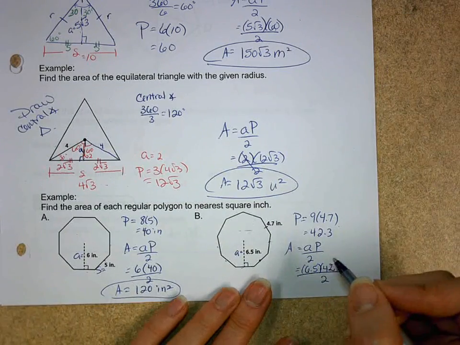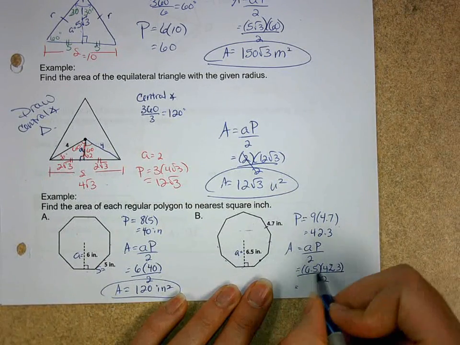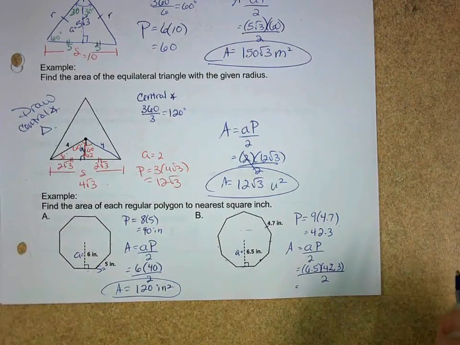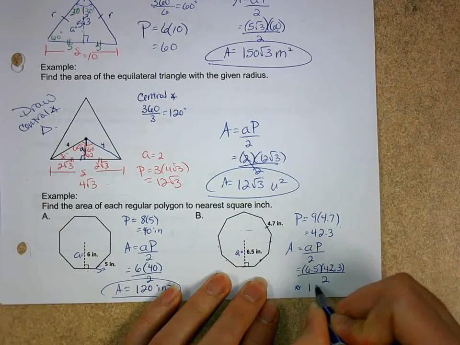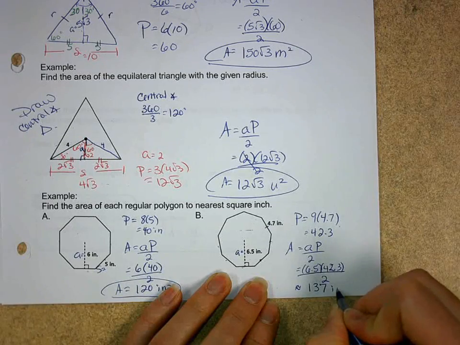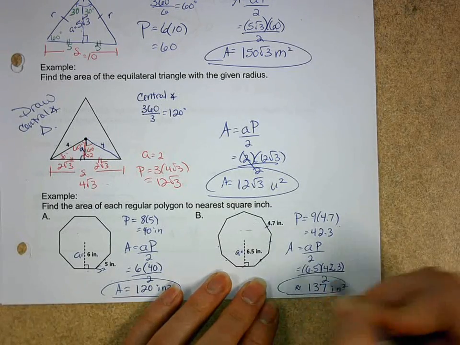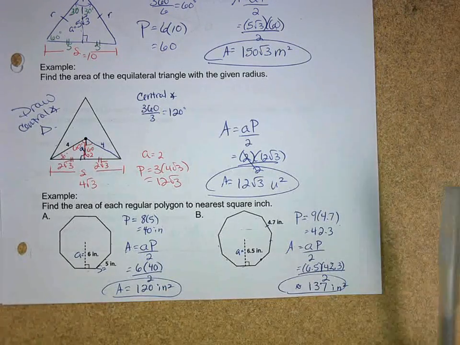And if you did this one correctly, and they said to the nearest square inch, you should have gotten like 137.475. So to the nearest square inch, approximately, that's going to be 137 square inches, okay? So we got rid of the decimal for that reason.